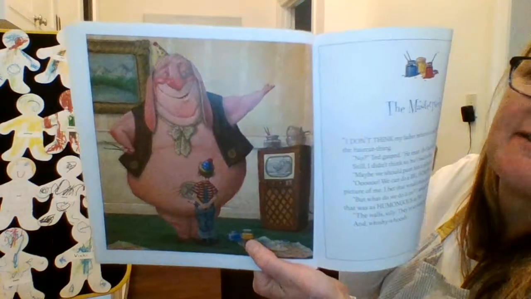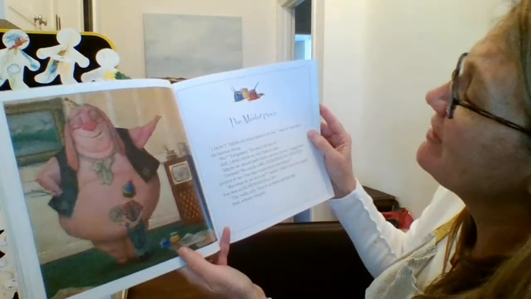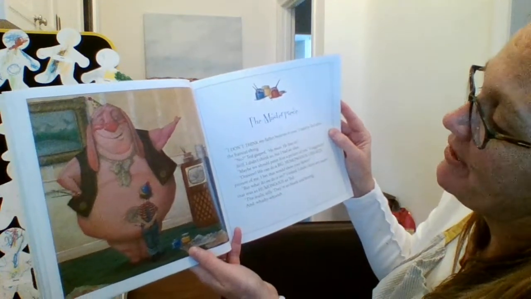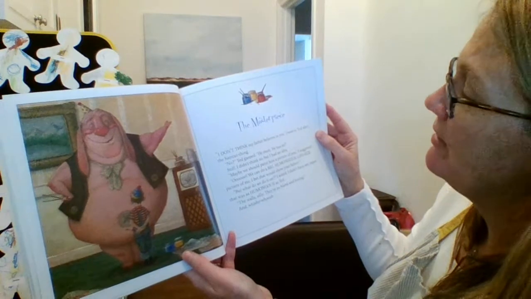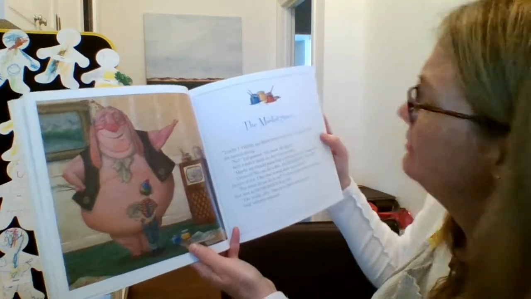The masterpiece. "I don't think my father believes in you," I said to Ted after the haircut thing. "No?" Ted gasped. "He must. He has to."